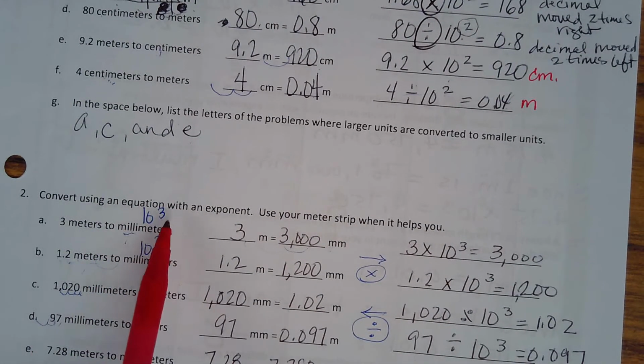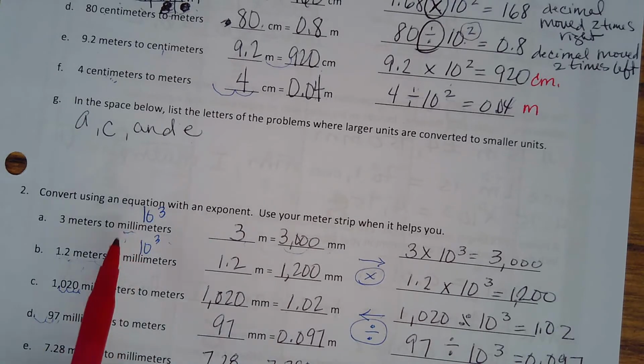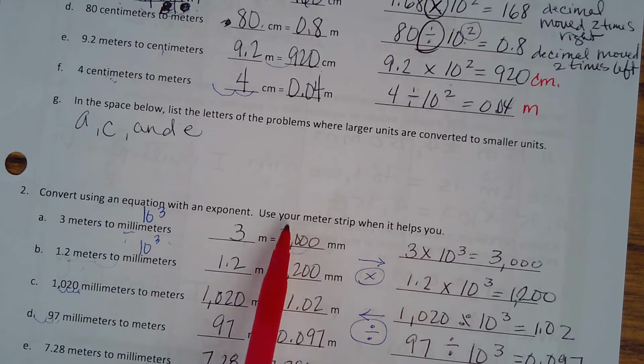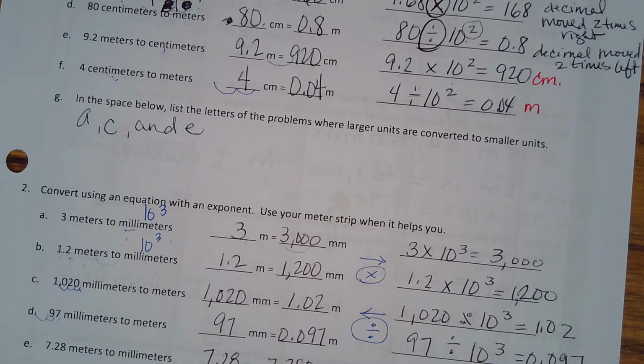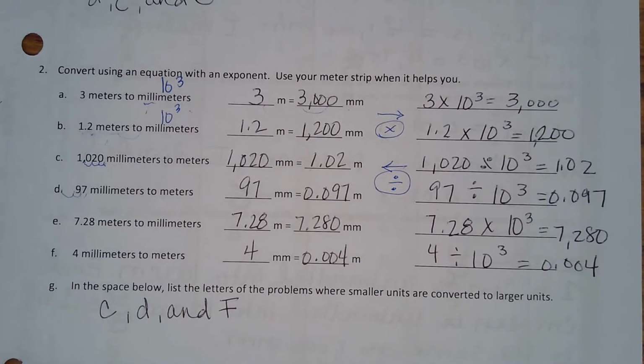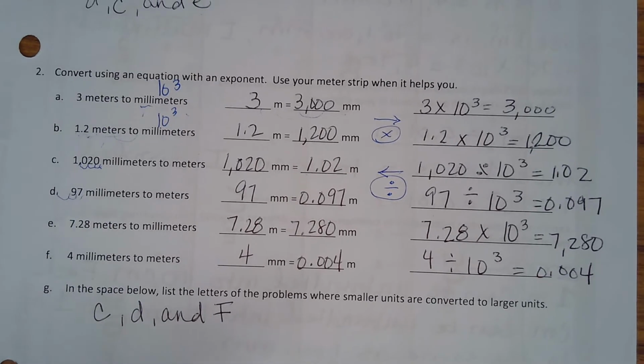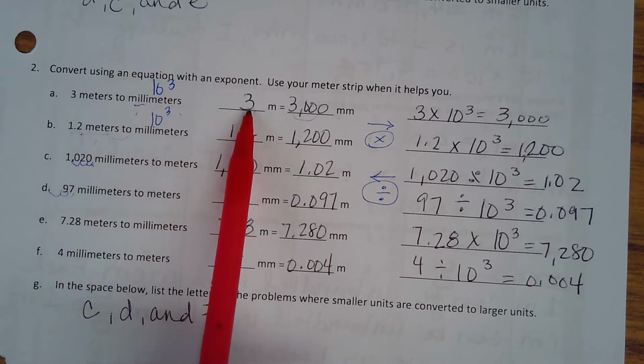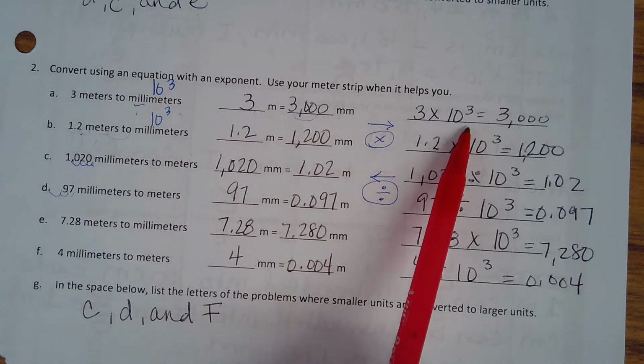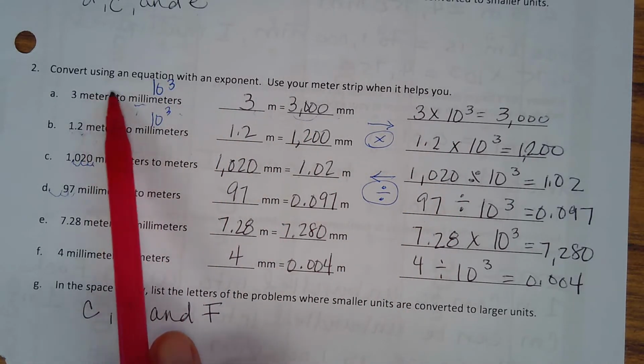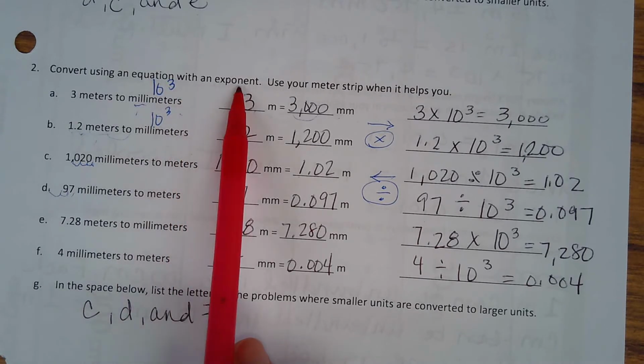Now, converting with an equation with an exponent. So now, use your meter strip if it helps you. You could use a meter stick as well if you happen to have something like that at home. I think it equals about 39 inches. But remember, the length from the floor to doorknob is 1 meter. 3 meters is 300 centimeters. This is what it looks like when you're converting using an equation with an exponent.